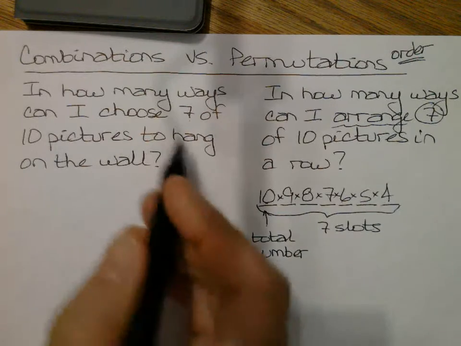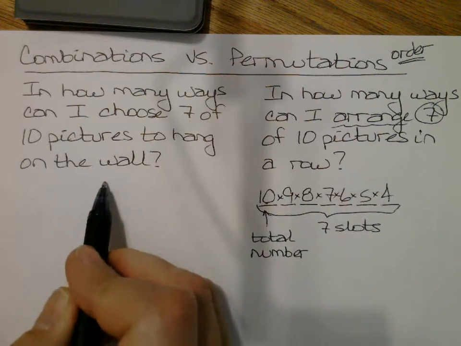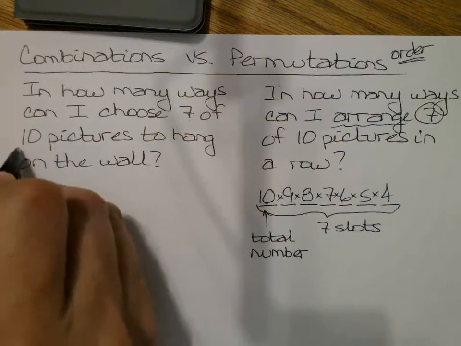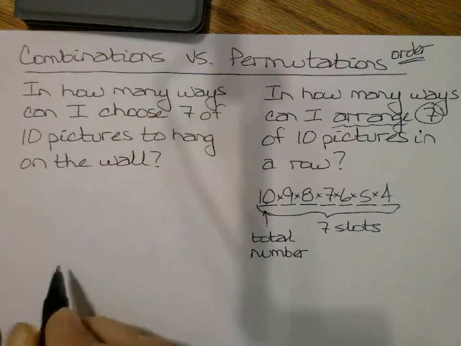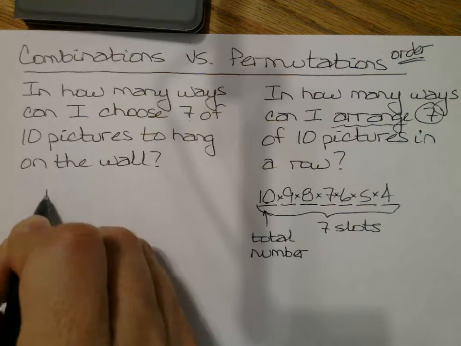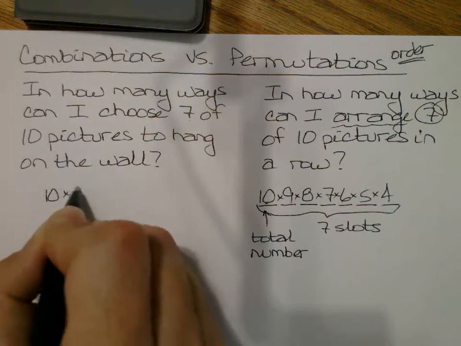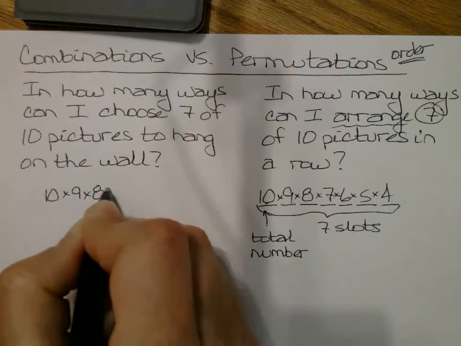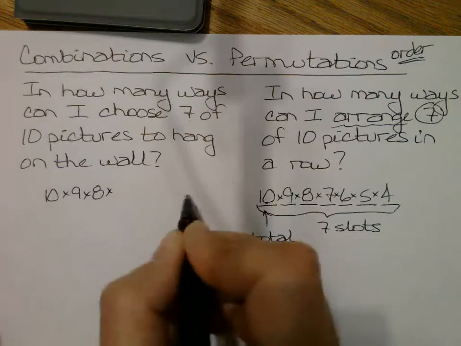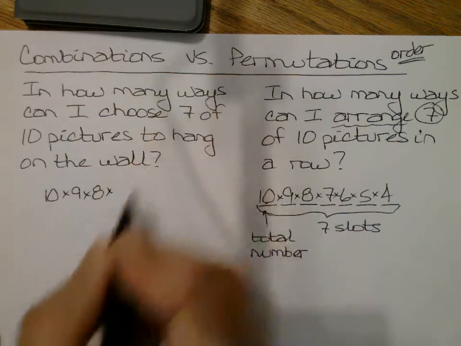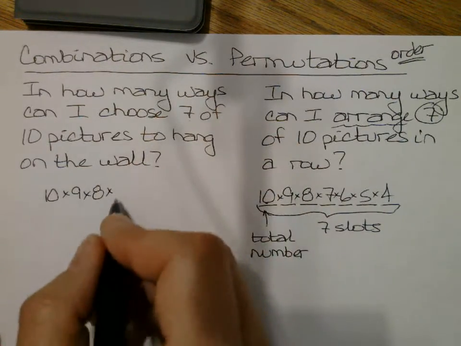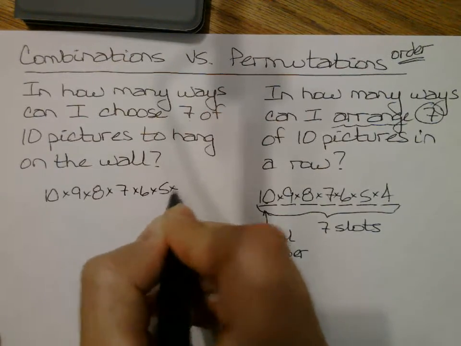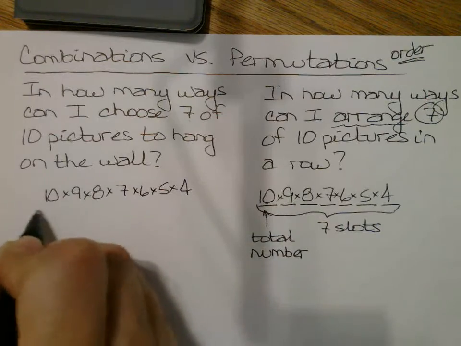To find how many ways we can do this, I'm going to start with my highest number, as if I was going to do a permutation. I'm going to start with my highest number and multiply until I have the number of slots I have to fill. So 7 numbers. Let's see, 10, 9, 8, 7, 6, 5, 4. There's 7 numbers.